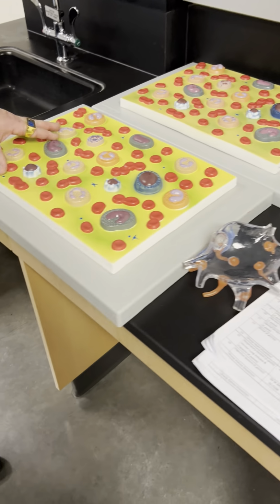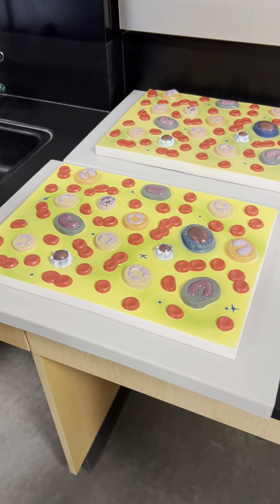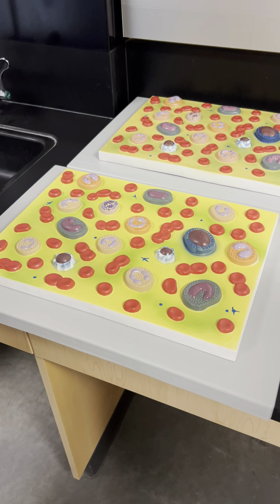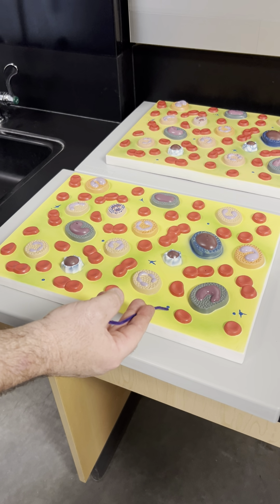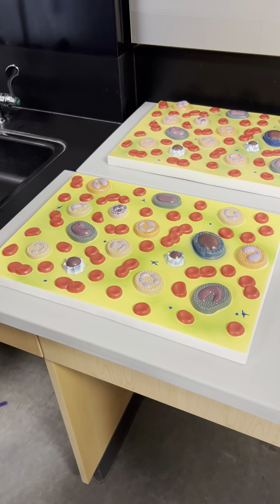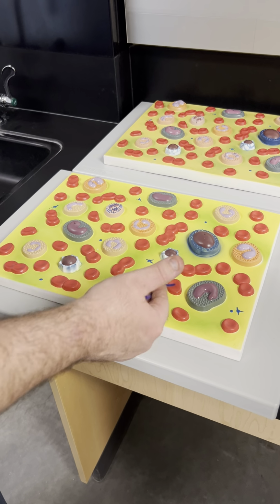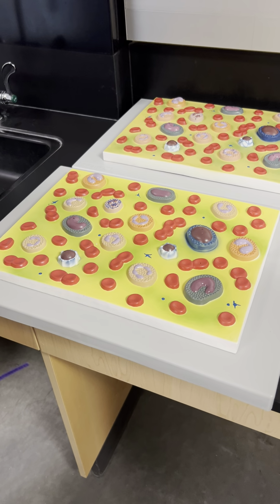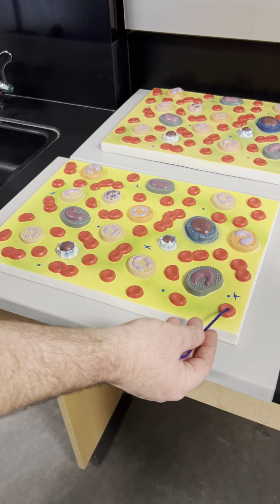So let's look at this model next. This is showing blood not under a microscope, but pretend it's under a microscope. These blue dots we call the platelets, thrombocytes. Main function, form clots ultimately. What about these red circles? These red circles we call erythrocytes. That's your red blood cells. They will carry respiratory gases.